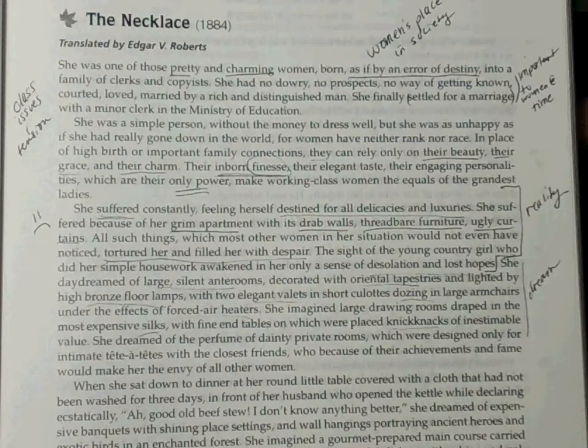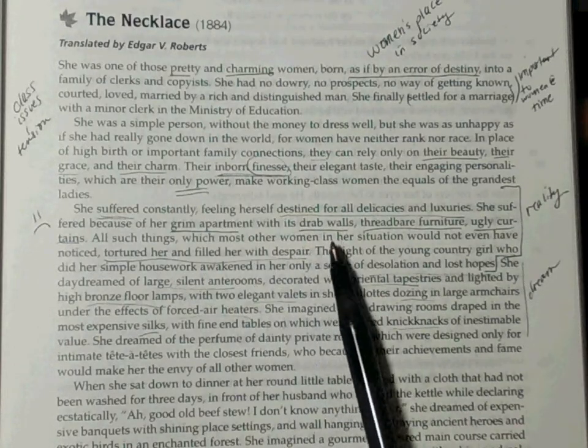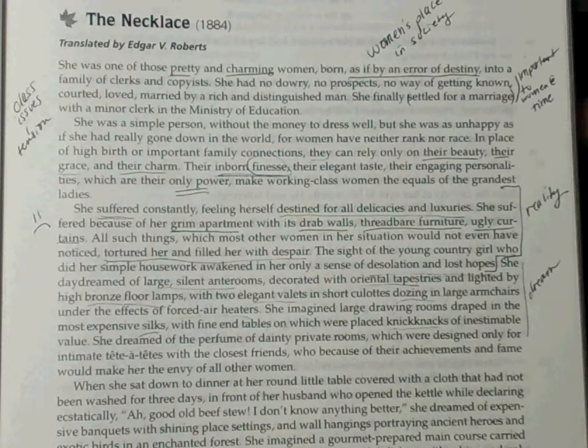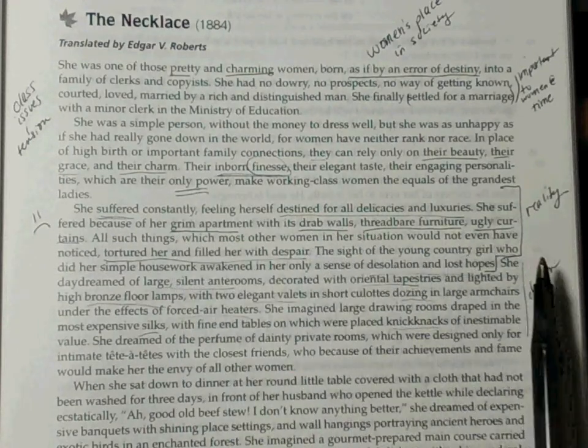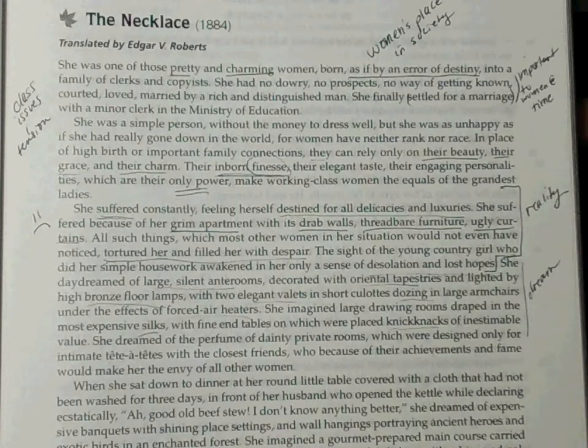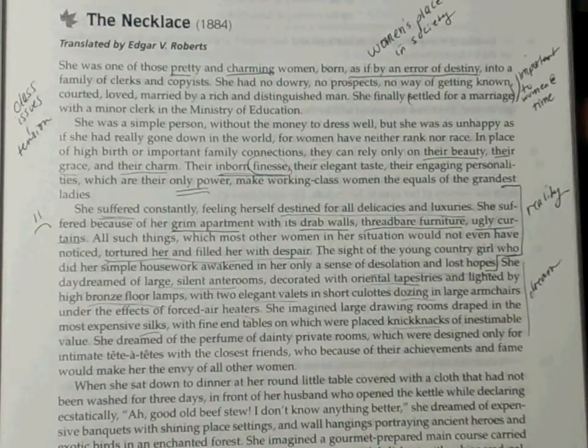Okay, let's begin with the how. He's setting up this juxtaposition right here between the reality of her life and the dream of what she wants, okay? Using these particular words. If I were writing a critical reading journal, I could say the reality of her life is really not happy. Her home is described as a grim apartment with drab walls, and I would use those parts that I've underlined as quotations. Break it up into little quotation phrases, or include the entire sentence describing her grim apartment, maybe beginning with grim apartment, drab walls, threadbare furniture, all the way through ugly curtains.